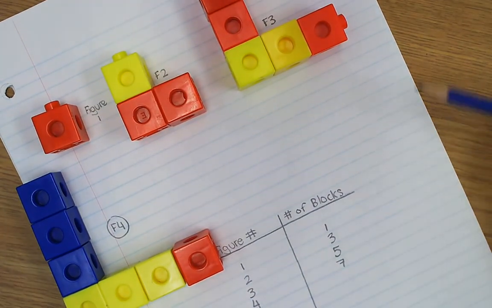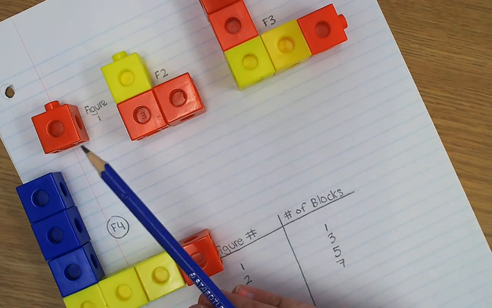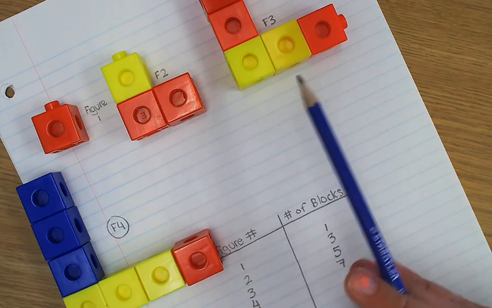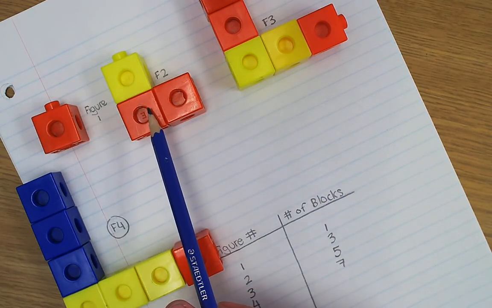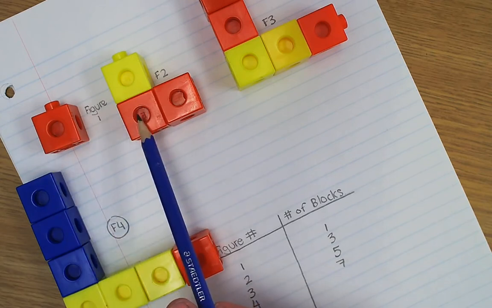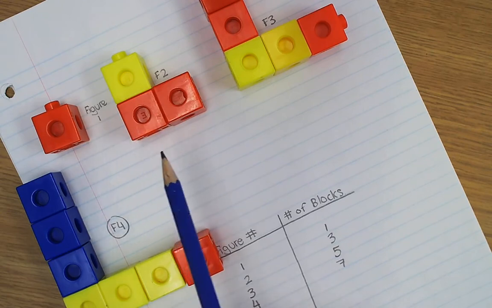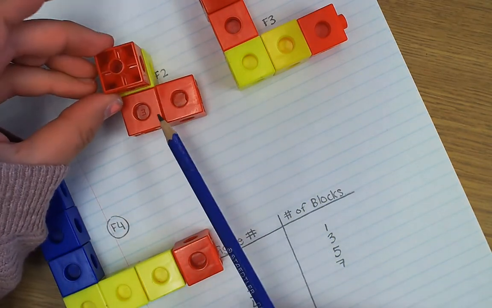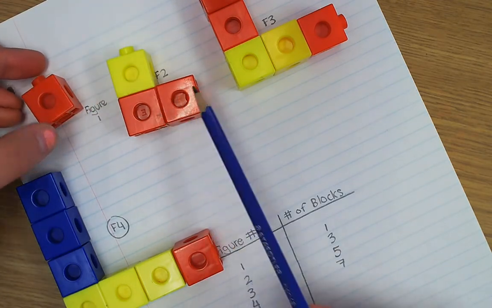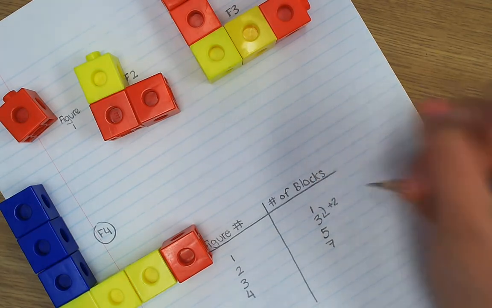Now I need to ask myself, what is occurring? What is happening each time my figure increases by 1? As my figure goes from 1 to 2, we know it's increasing because we can see that there's more on figure 2. But how many is it increasing by? We can see that it's increased by 2 blocks. So there's been an increase of 2 here.